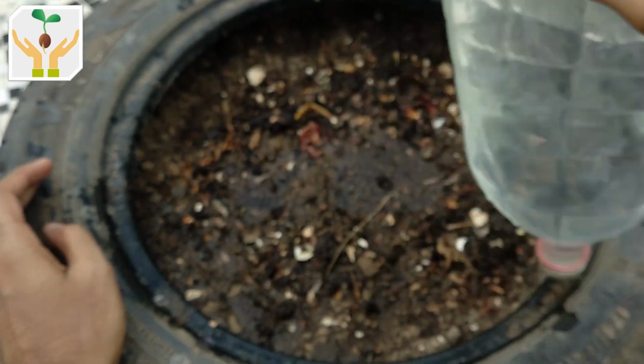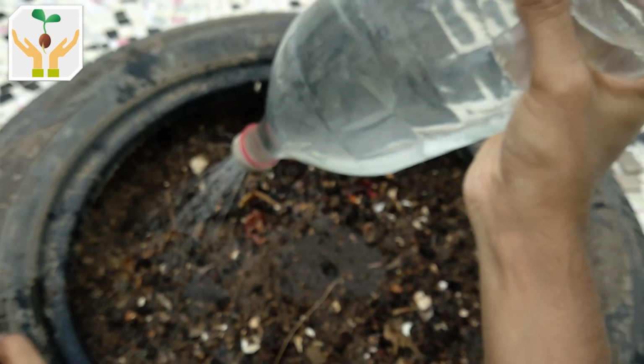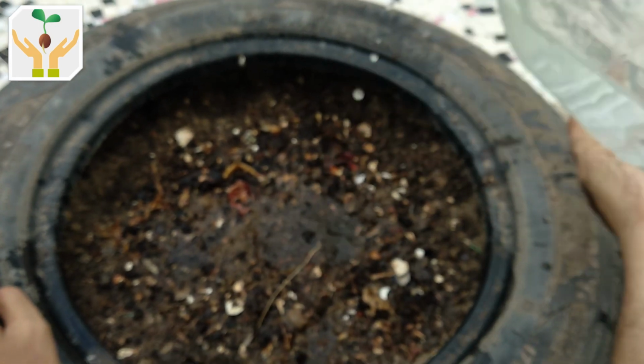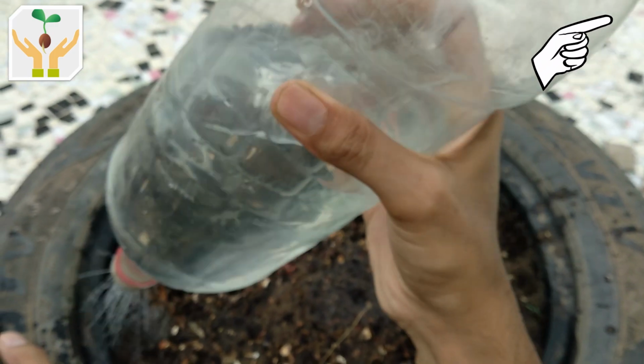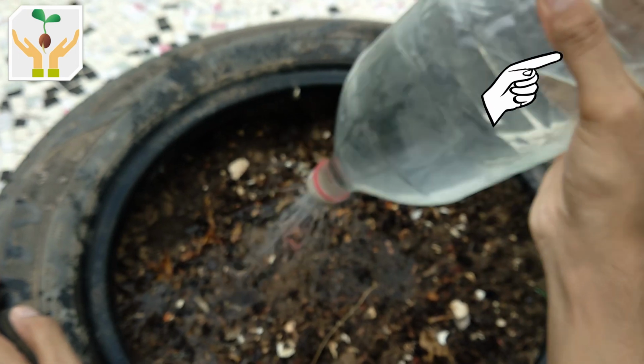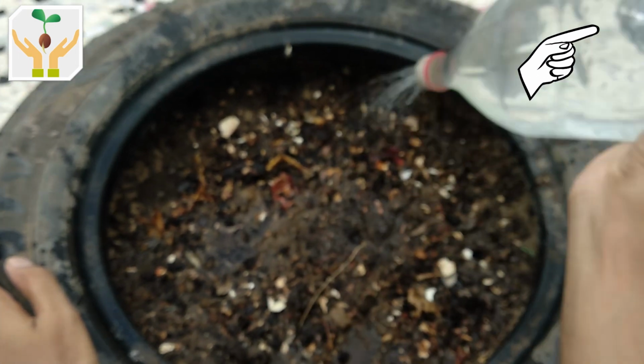So I'd suggest you use a spray bottle to water the plant, and I have a dedicated video on how you can create a spray bottle from a normal PET soda bottle. You can check that out, it's down in the video description.